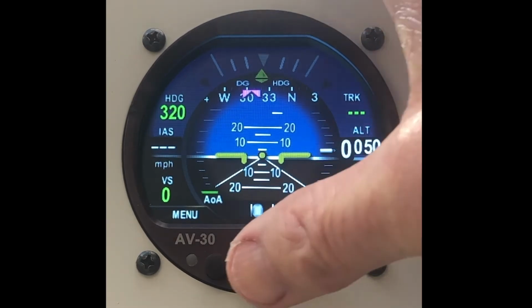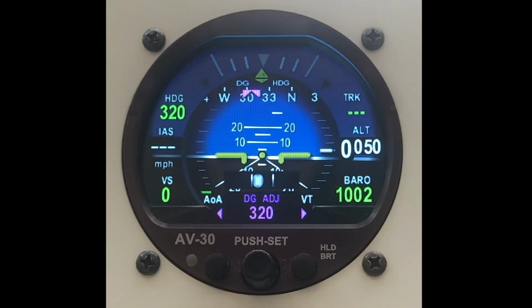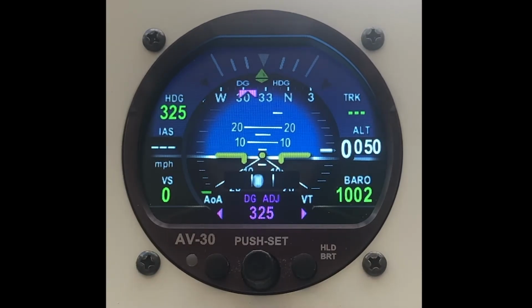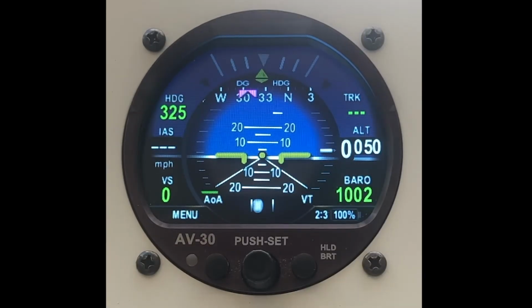So if you want to set the DG heading, then you can adjust it, and let's say that you've picked up that the magnetic heading of the aircraft at this moment is 325, then you just scroll it around to 325 degrees, press the button again, it goes away, and now your DG heading is aligned essentially, and that will give you a good display of the aircraft's magnetic heading for the rest of the flight. And you can have that displayed at the top of the screen as well as digitally on the left, right, or bottom right, as you prefer.